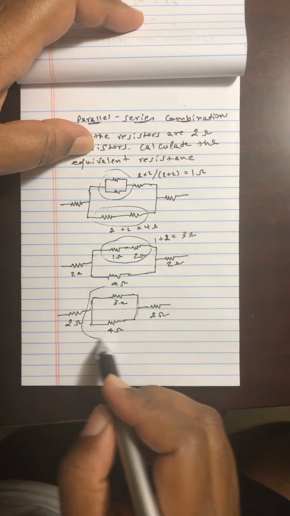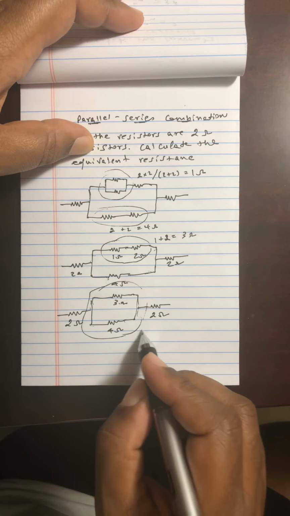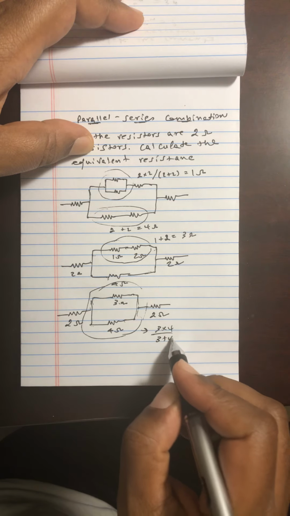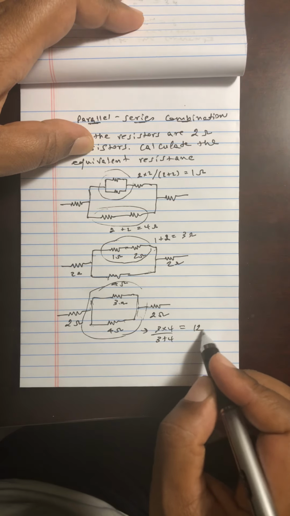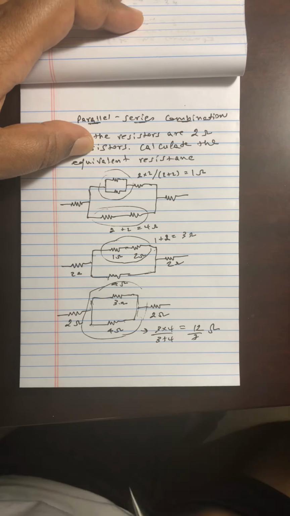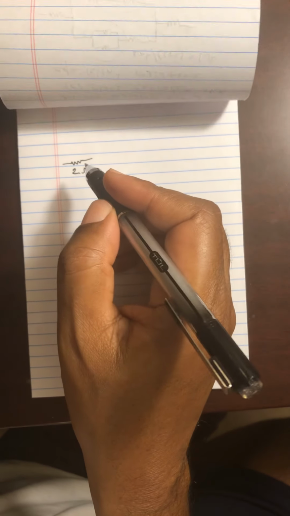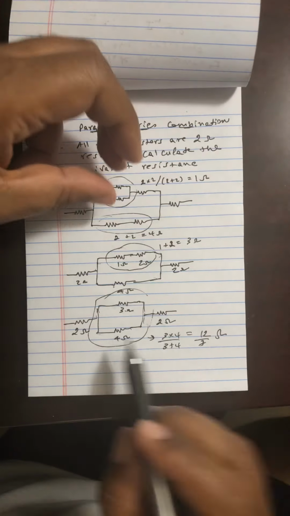So we can combine them. That is 3 times 4 over 3 plus 4, that is 12 over 7 ohms. So now we can simplify this circuit into this one. We get 2 ohm over here, and then this combination is 12 over 7 ohm.